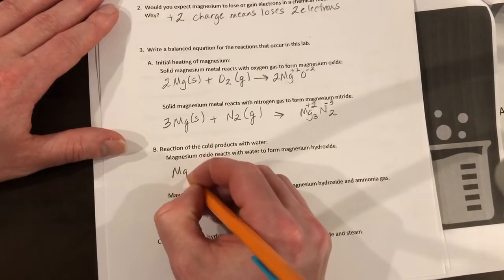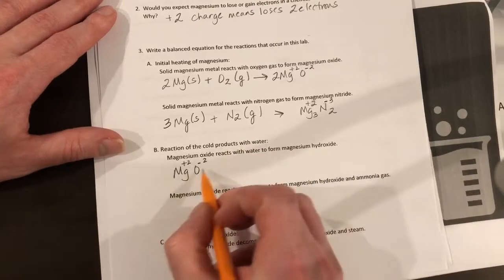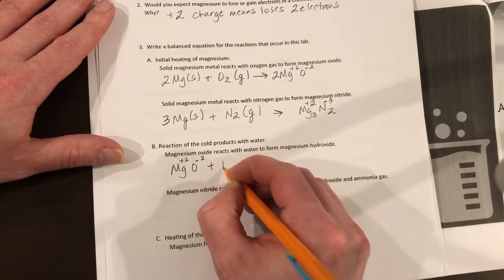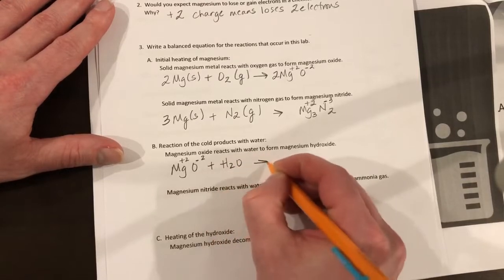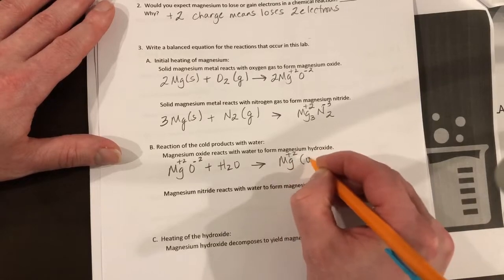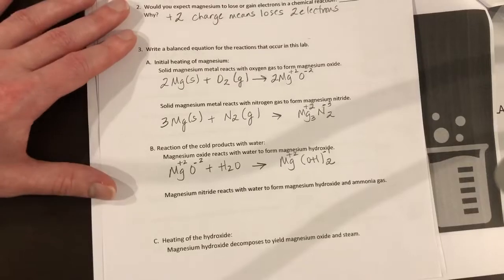Okay, now the next part says magnesium oxide reacts with water. So Mg +2, oxide O. Okay, no need to crisscross because they're equal and opposites. Reacts with water to form magnesium hydroxide. And we did this reaction on our notes in our worksheets.